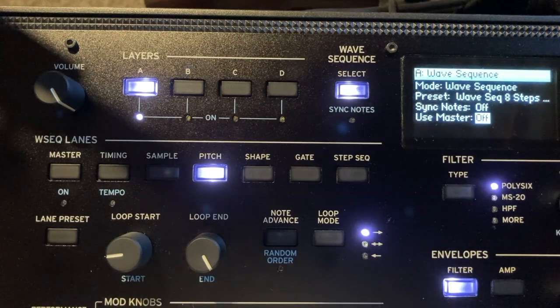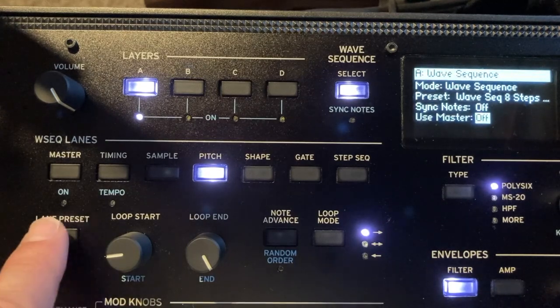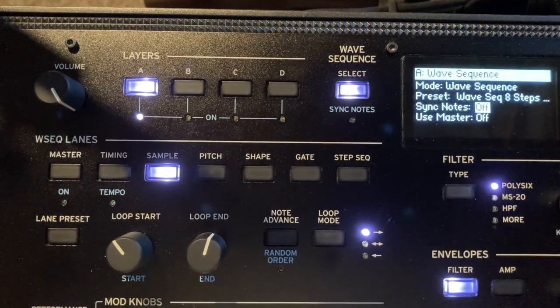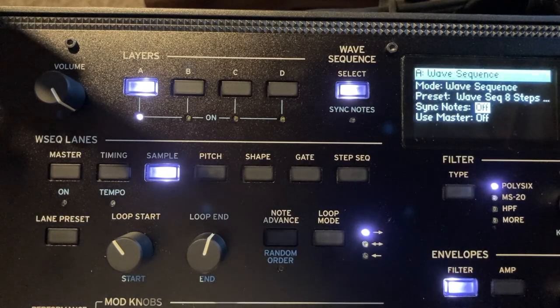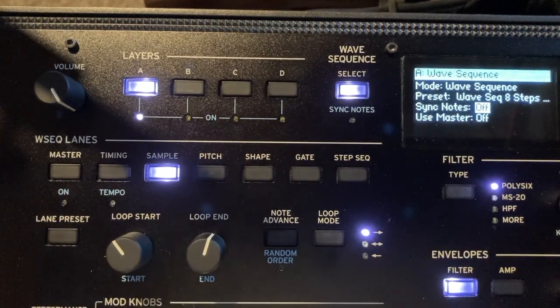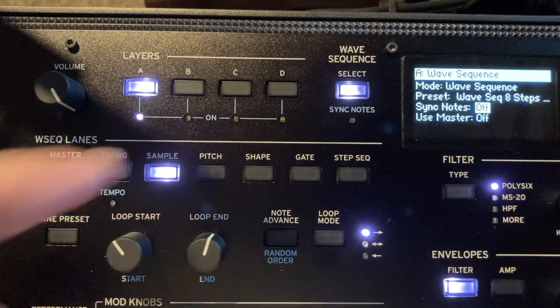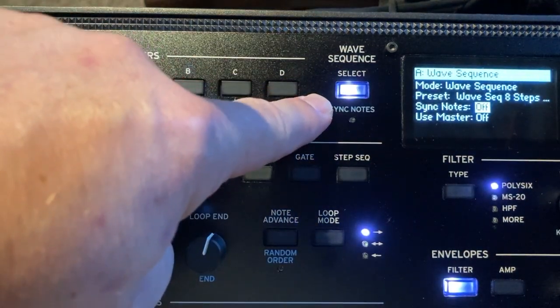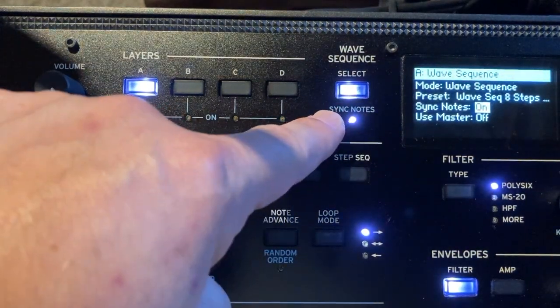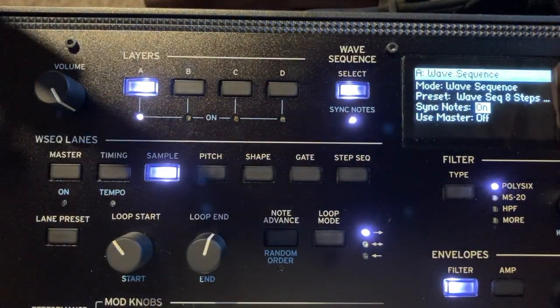Among the other functions we have available are a quick button to choose a preset for whatever lane you're on. Next up is a function called sync notes. It can be turned on and off from this page, or it can be quickly accessed by shift pressing the wave sequence key, which causes the sync notes light to come on so you know that it's there.